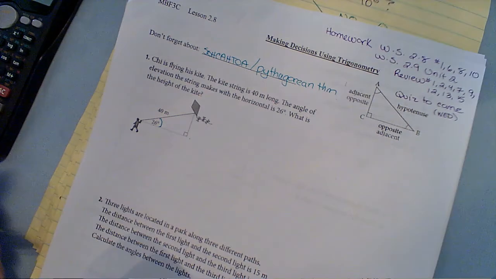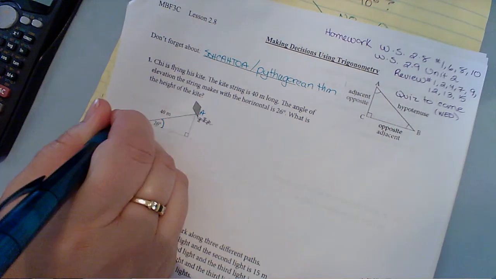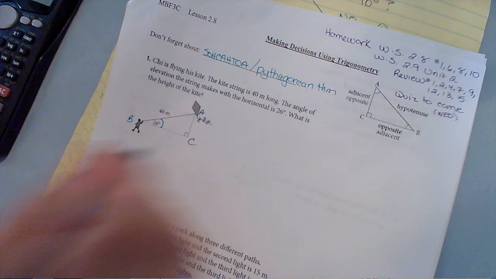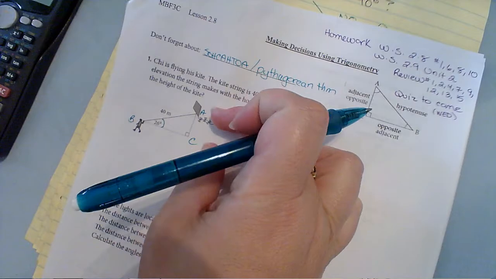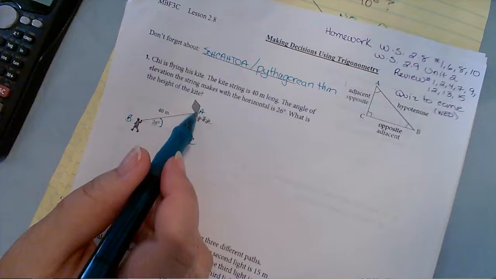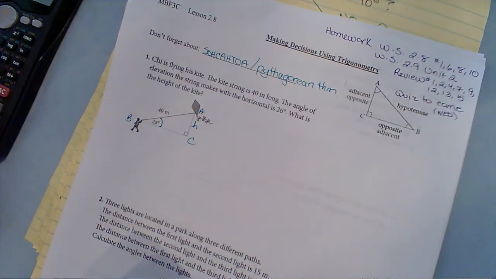So first things first in this diagram, because they gave us the picture here, we don't have a labeled diagram. So A, B, C. Next, it's saying what is the height? Height is vertical, right? Straight up and down. This is height, AC. So let's put an H there to indicate that that's what we're looking for. So now our diagram is a little more complete. Now we're able to go through our decision chart.